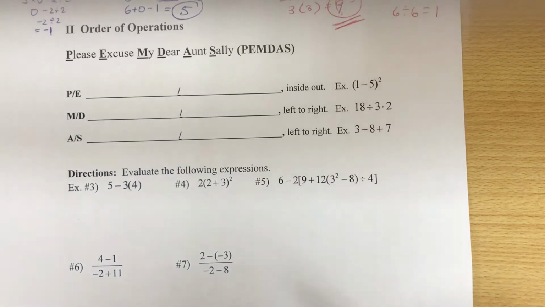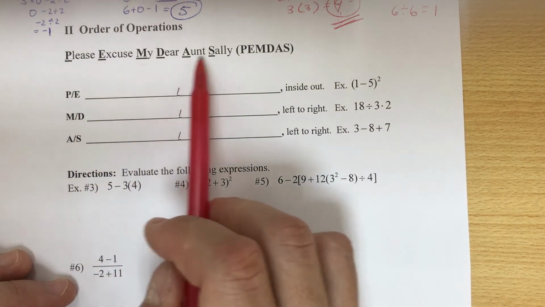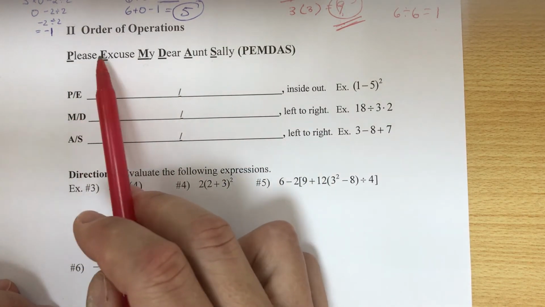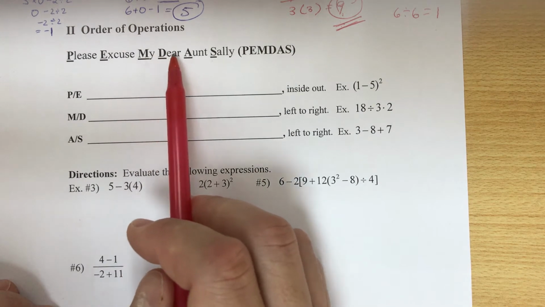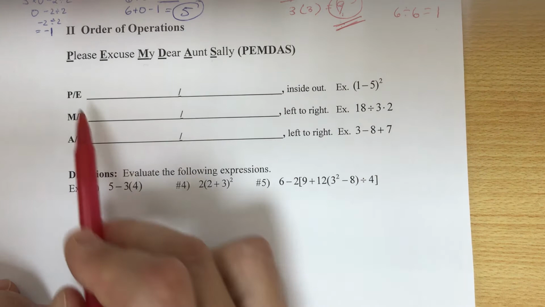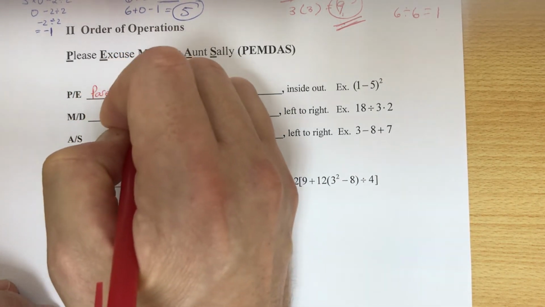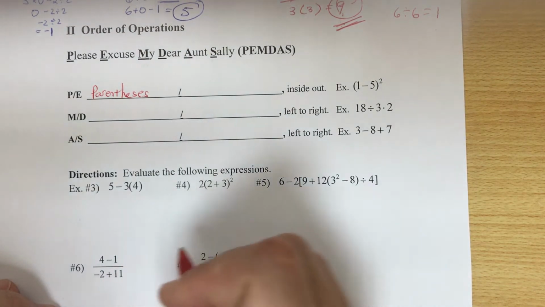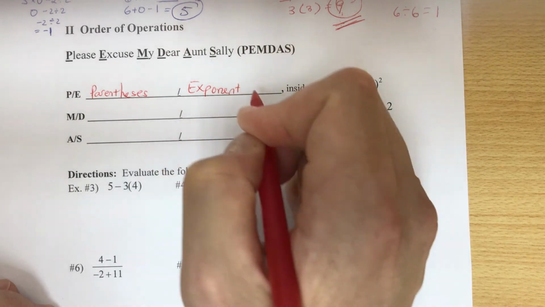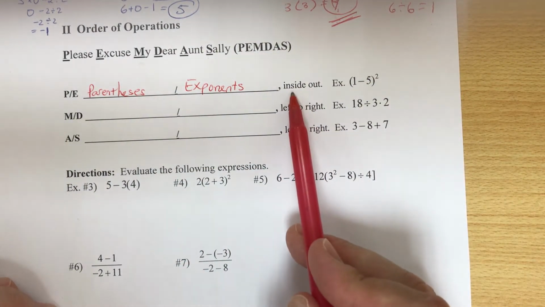Okay, so for the order of operations, please excuse my dear Aunt Sally. That's how a lot of people have learned to memorize PEMDAS. The P is parentheses, so I'm going to write the words in. And the E is for exponents, which we have talked about, like squares and cubes. And we always work from the inside out.